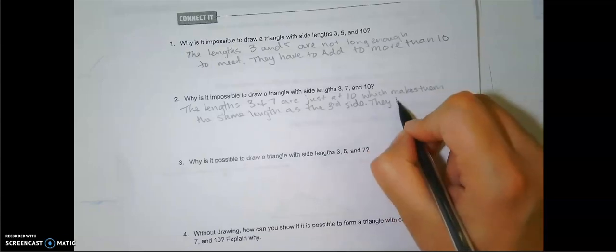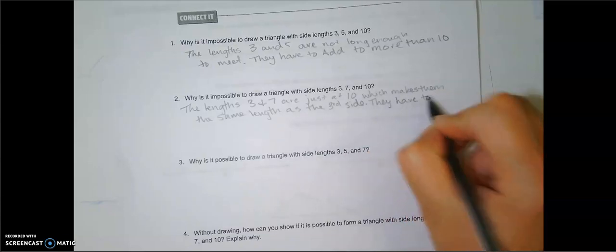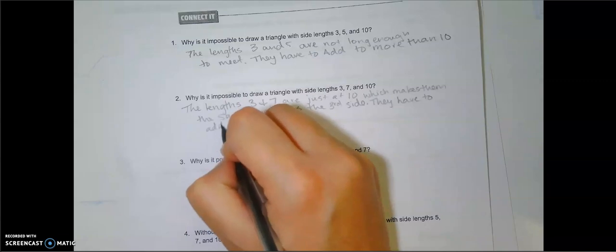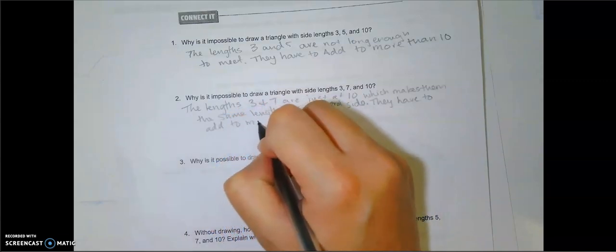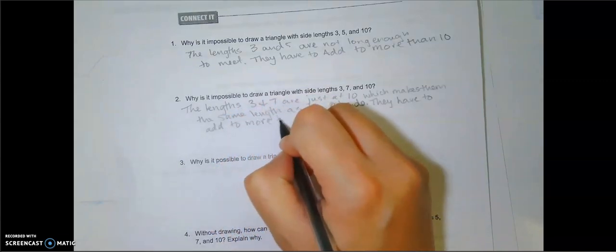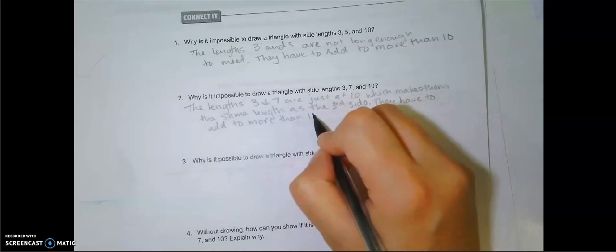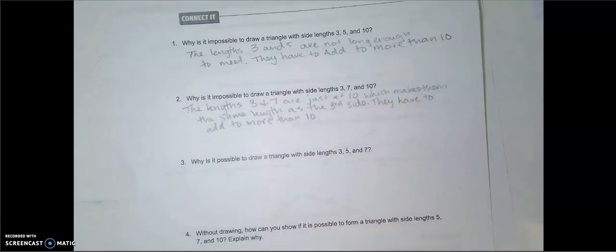They also have to add to more than 10 in order to work.